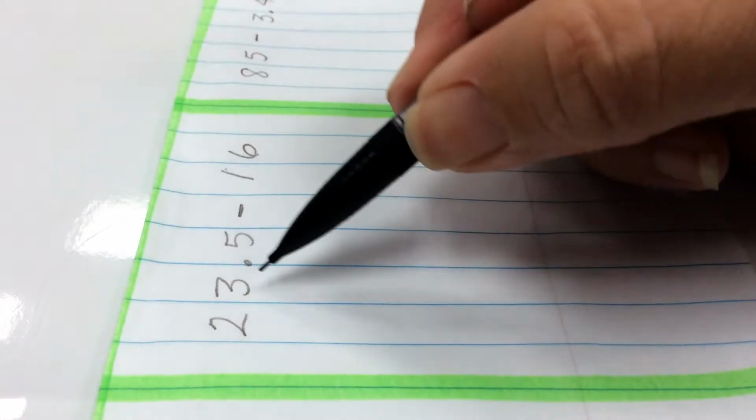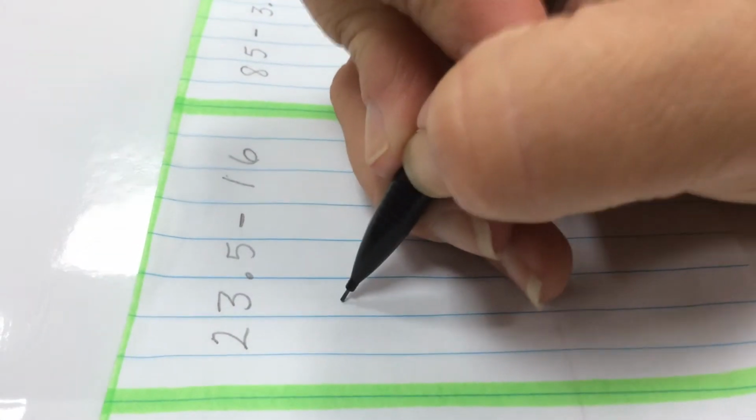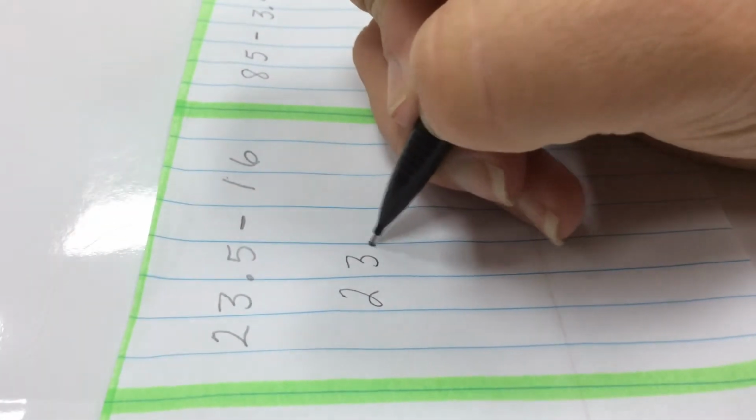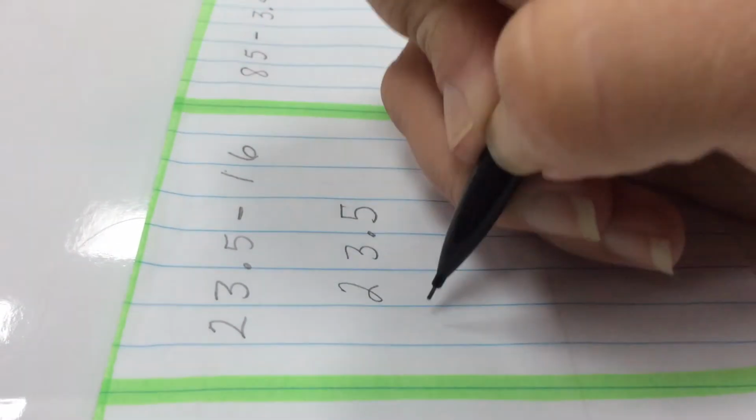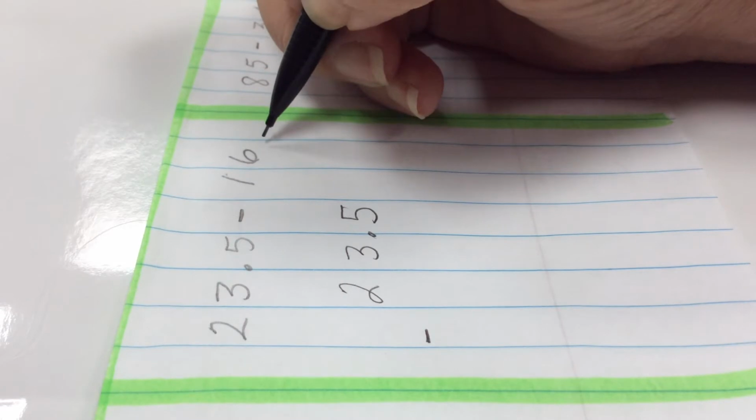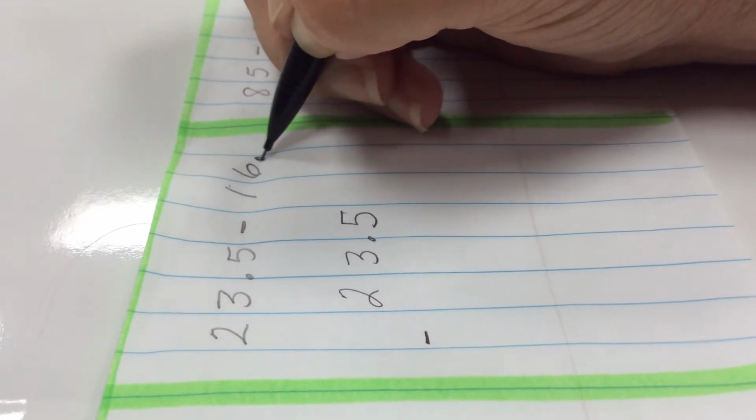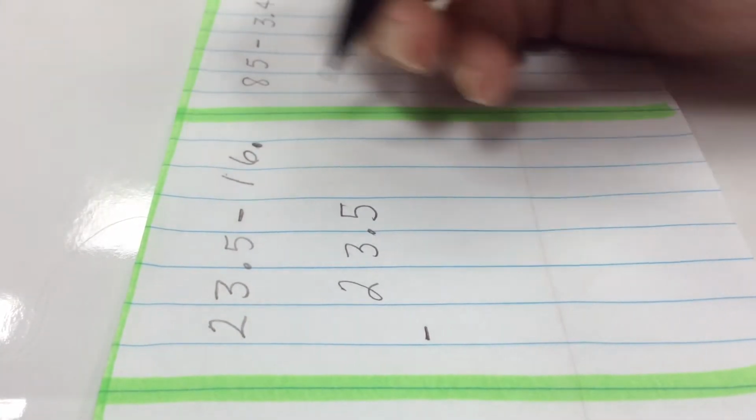Okay? Always the first number goes on top. So I have 23 and 5/10. And I'm subtracting 16. I need to make sure I insert my 0, and the only place I can do that without changing the value of my number is at the end.